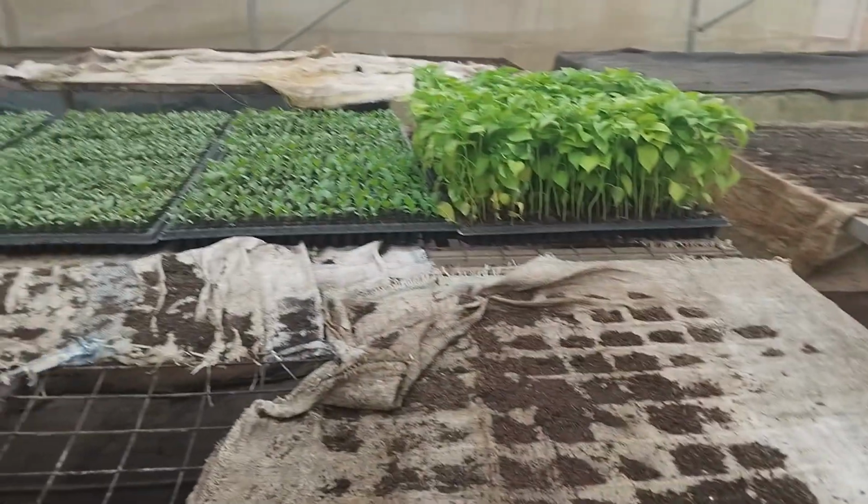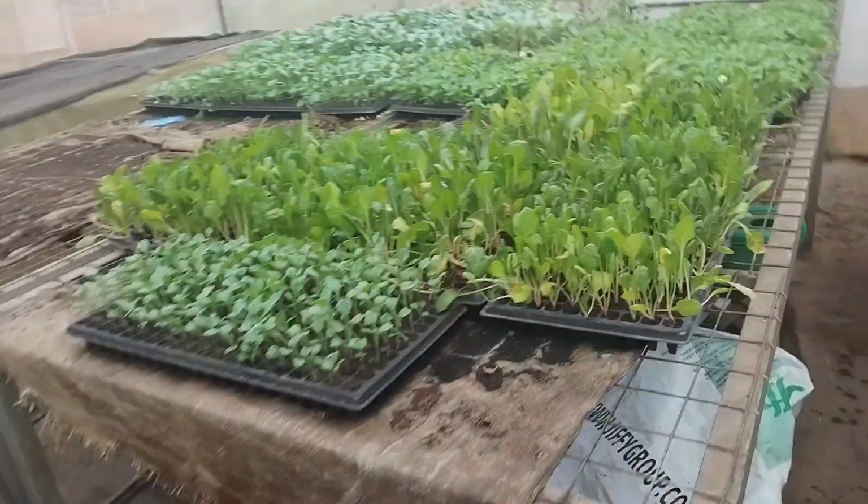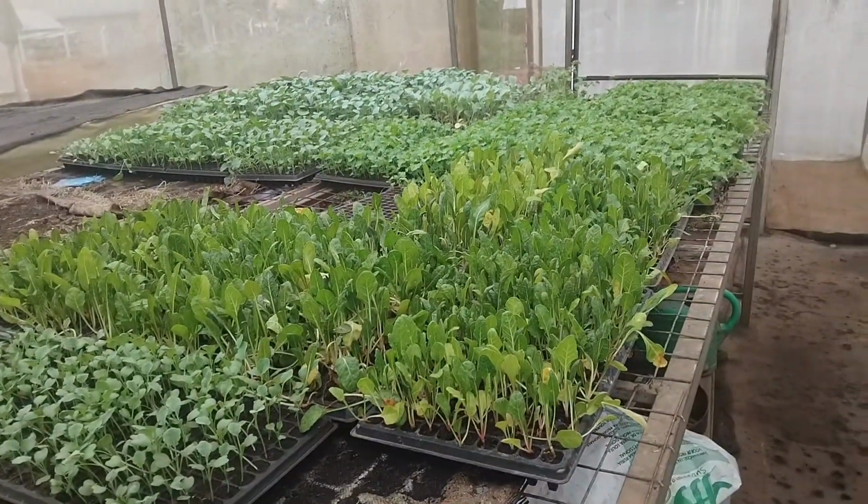We are going outside the greenhouse. I think you can see what's in the greenhouse. They have a lot.